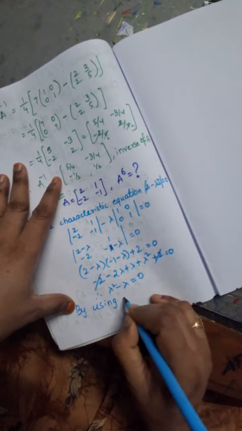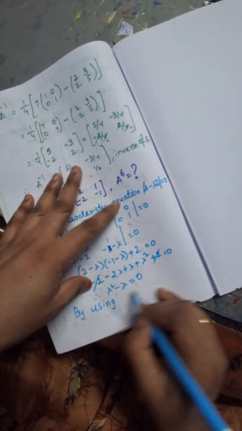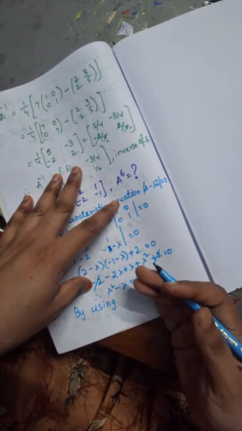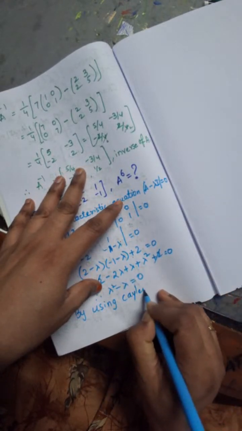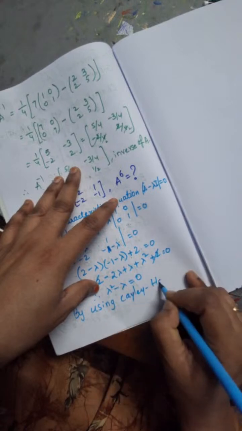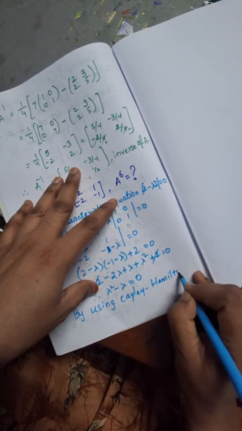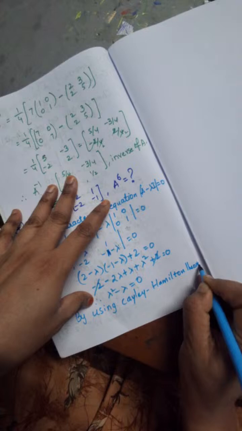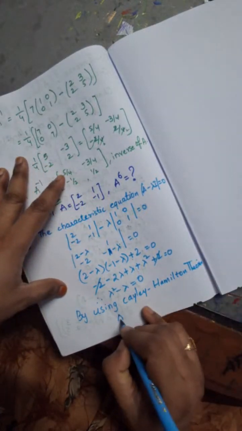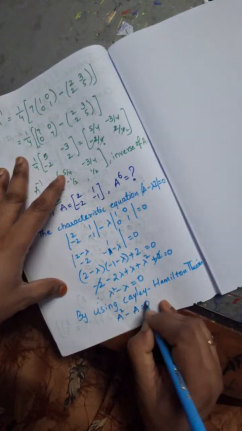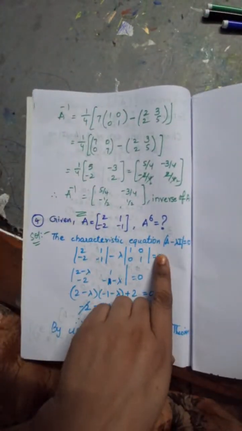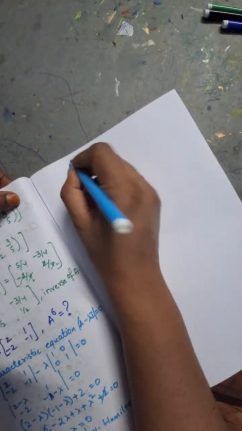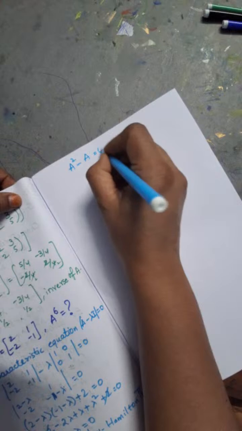so by using the before problem, we have converted it into the Cayley-Hamilton theorem. By using the Cayley-Hamilton theorem, we write this as A square minus A equal to 0. Okay, what do we have to find? A power 6 we have to find. Okay, now what did we get here? A square minus A equal to 0.